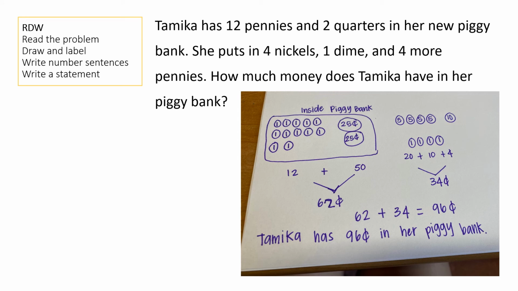Let's check our work. First, I drew how much money was inside the piggy bank. Then I drew how much money Tamika added to the piggy bank. Then I added those 2 groups together and found out she has 96 cents. Then I wrote my answer statement. Tamika has 96 cents in her piggy bank. Did you get the same answer?